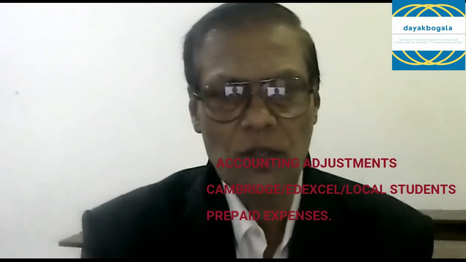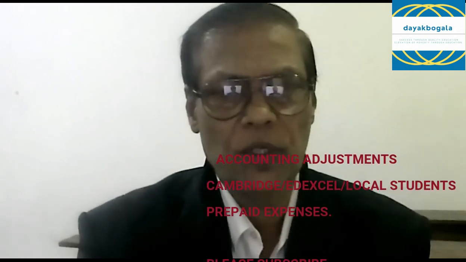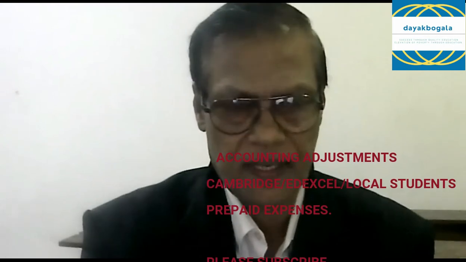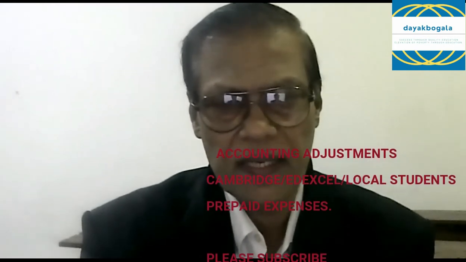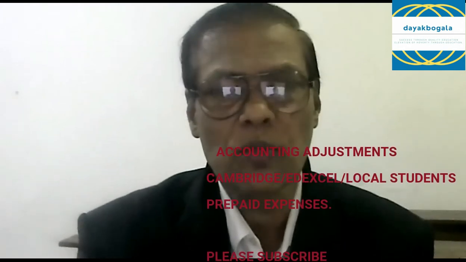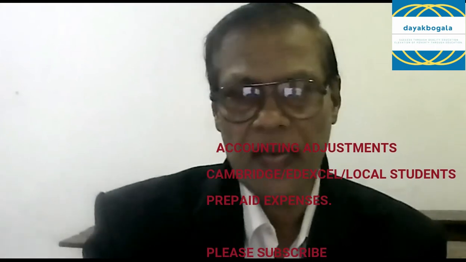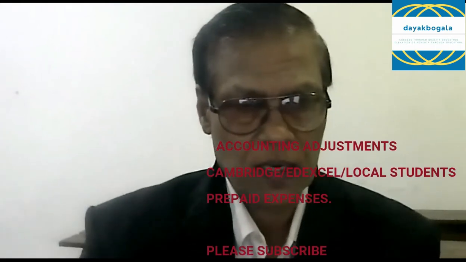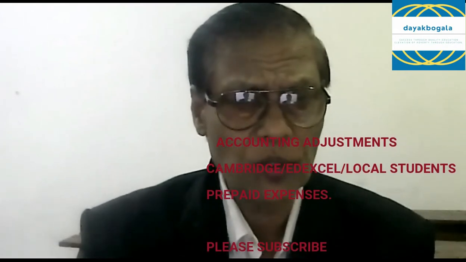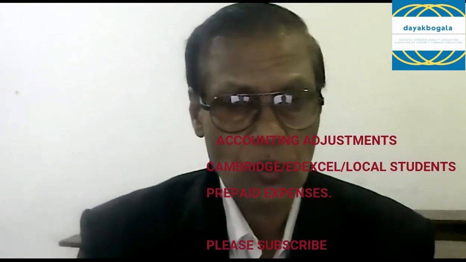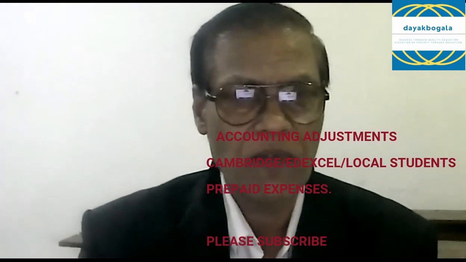These expenses you have to subtract and put into the financial position under current assets. Why do we treat this under current assets? Because these expenses do not belong to this year. Therefore, there is an adjustment to be done. Now I am going to show how to do these adjustments under the income statement and financial position.